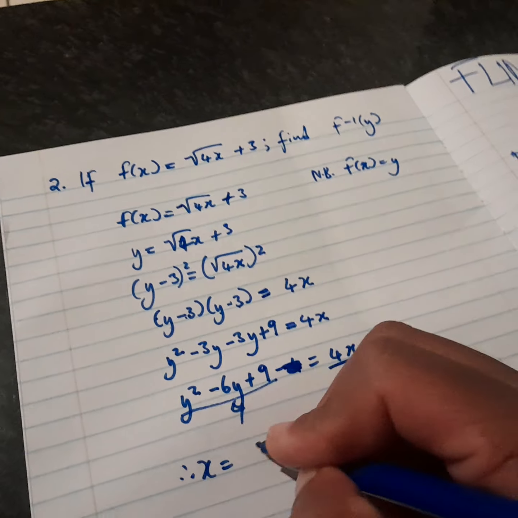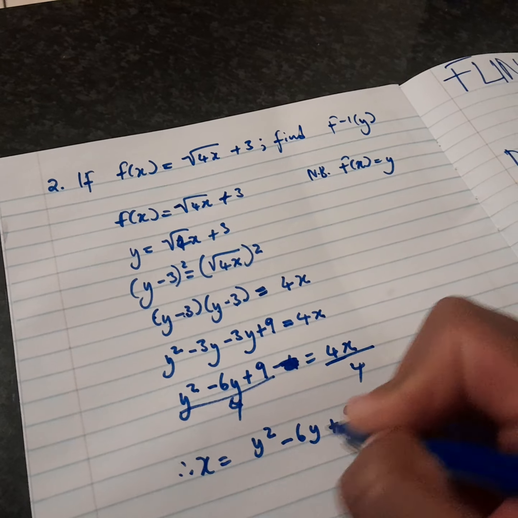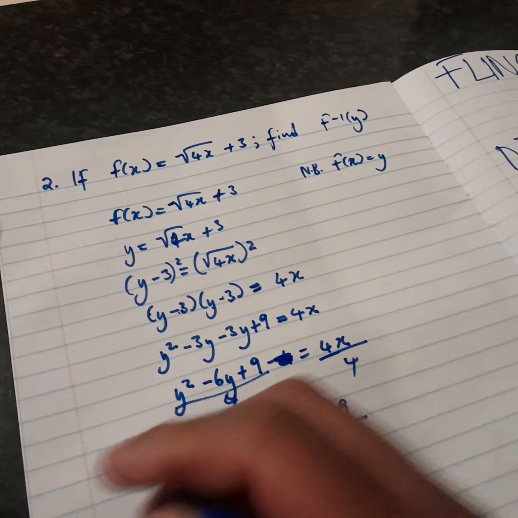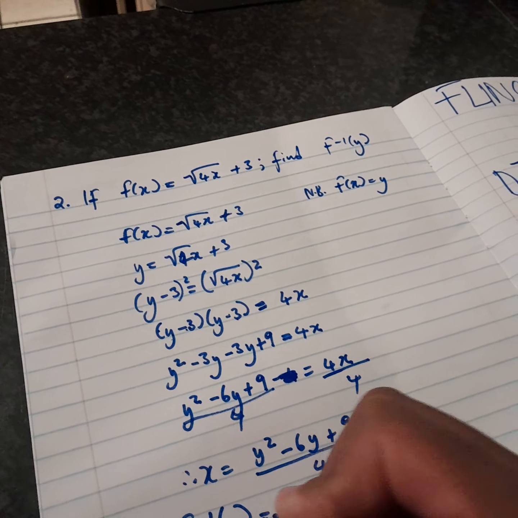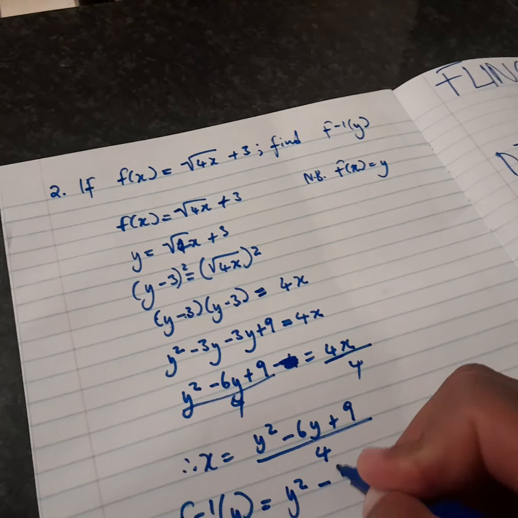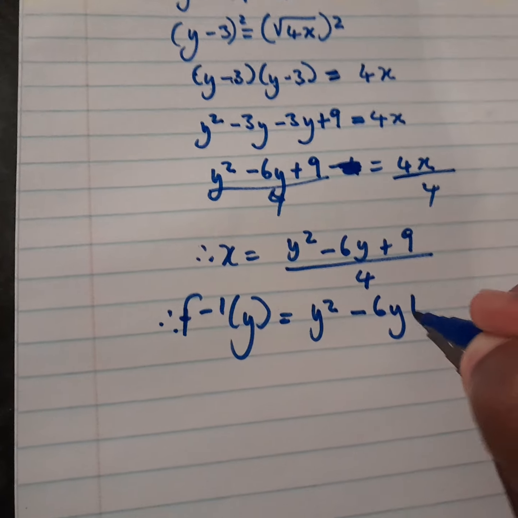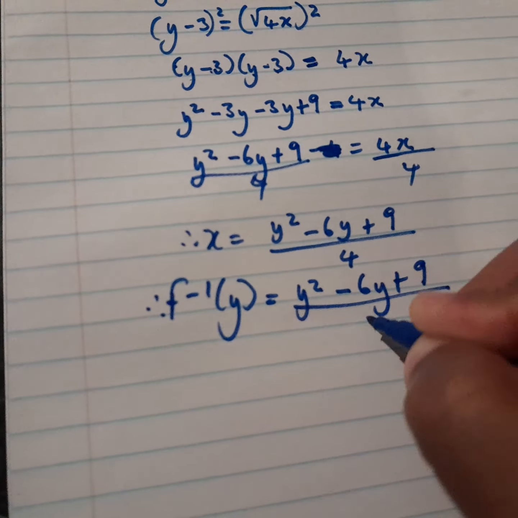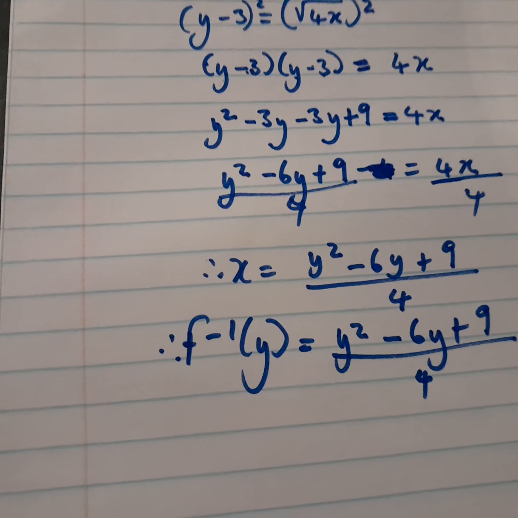Your x becomes y squared minus 6y plus 9 over 4. Therefore, we can conclude that f at y, or the inverse of f of x, is equal to y squared minus 6y plus 9 over 4. And that's how you solve this type of questions.